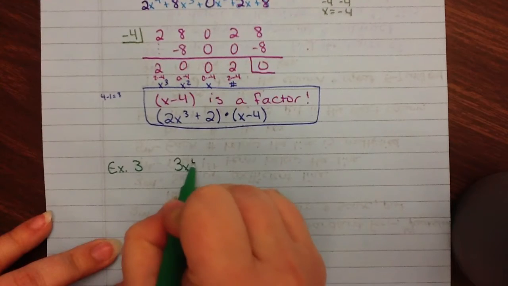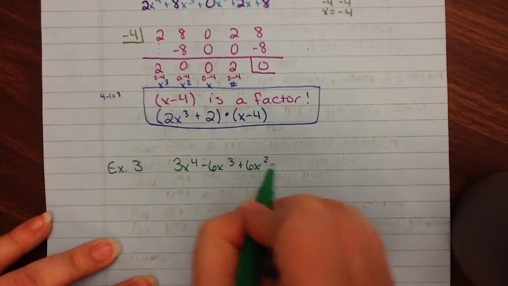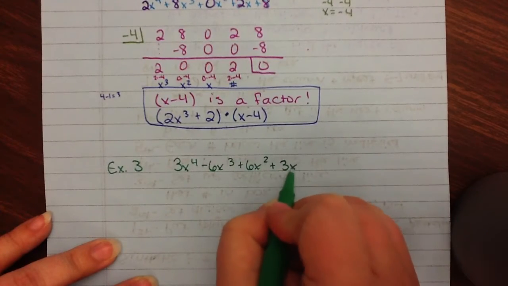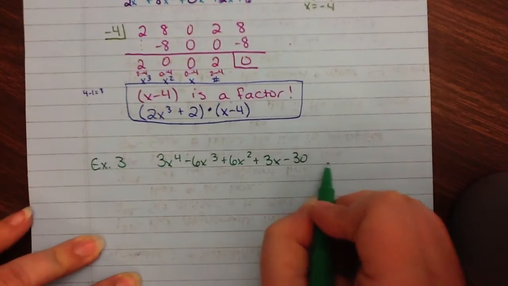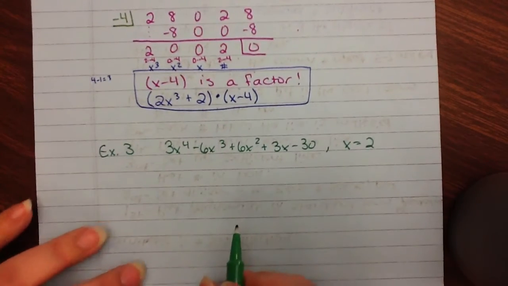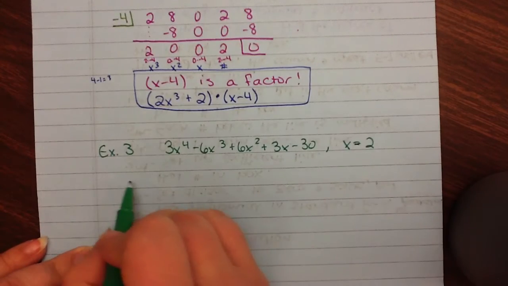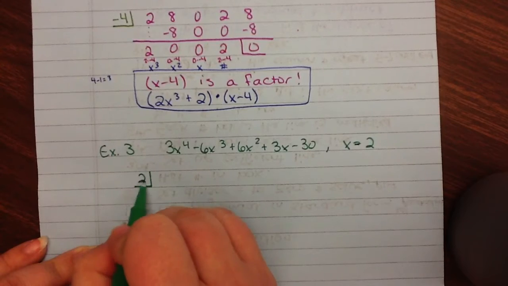If I have 3x to the fourth minus 6x to the third plus 6x squared plus 3x minus 30, and then it might say something like x equals 2. What this means is that instead of setting this equal to 0, you already know what it is, so you just put the 2 in the box.